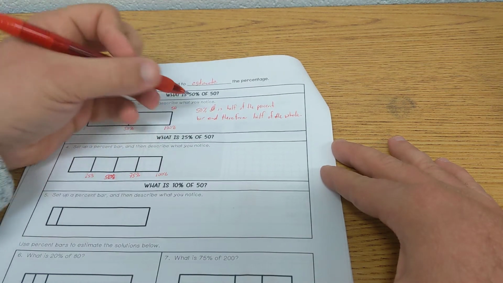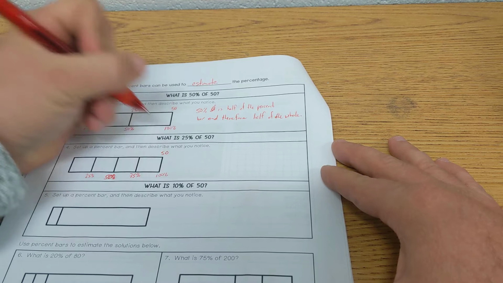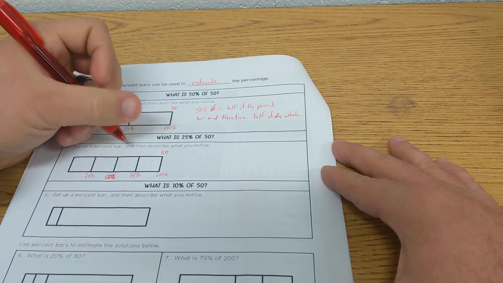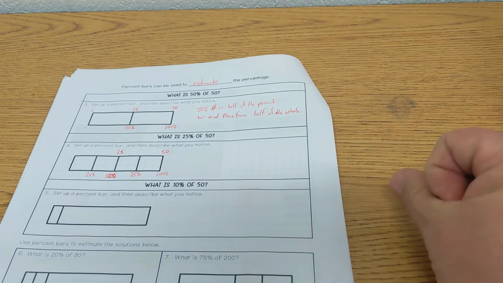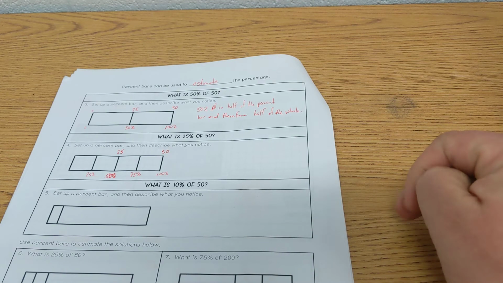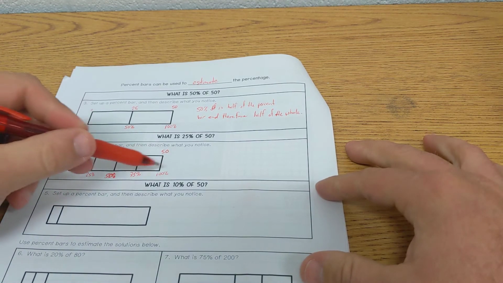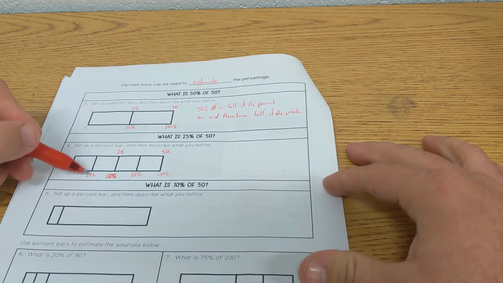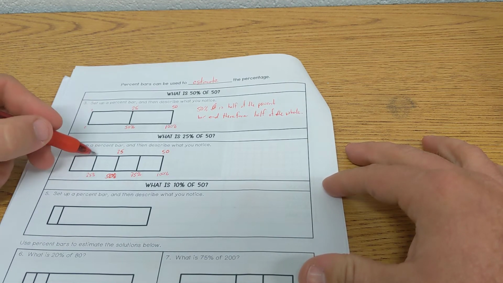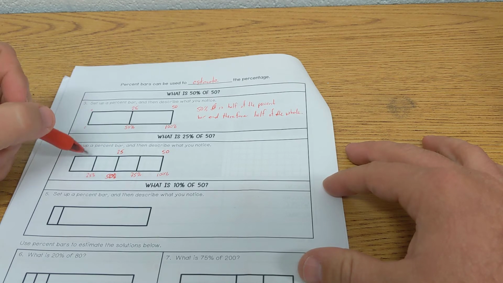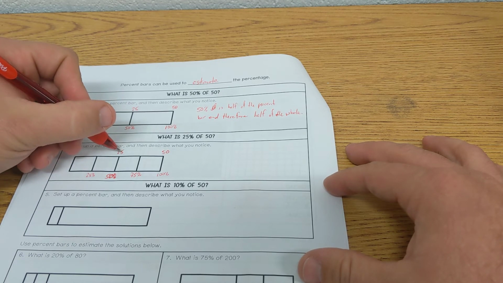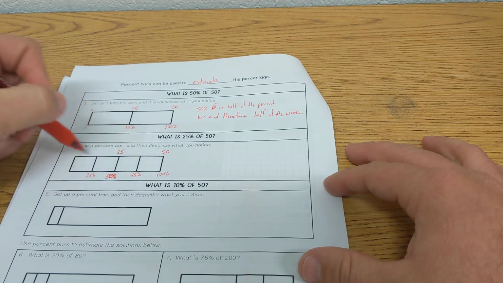Okay, 25% of 50. So again, 50. All right, we've already determined that half of 50 is 25. Okay. So you divide this into fourths. All right, because 25% is equal to 1/4. Okay. And when we do that, we would get, or we can do it as a whole or do it as a part.